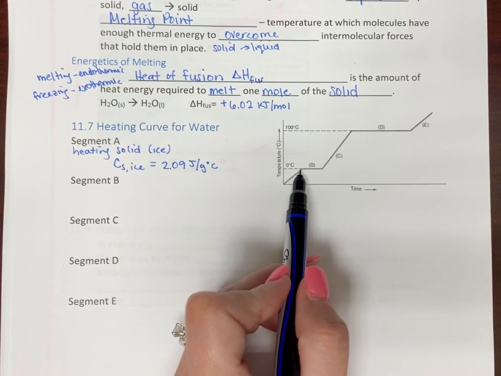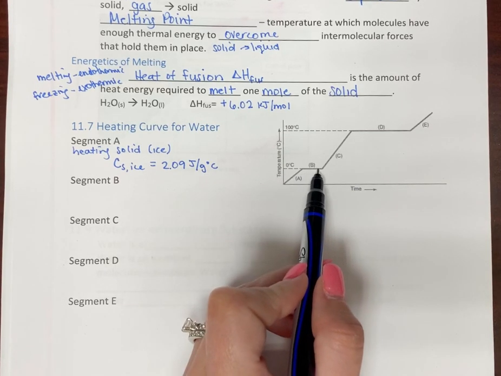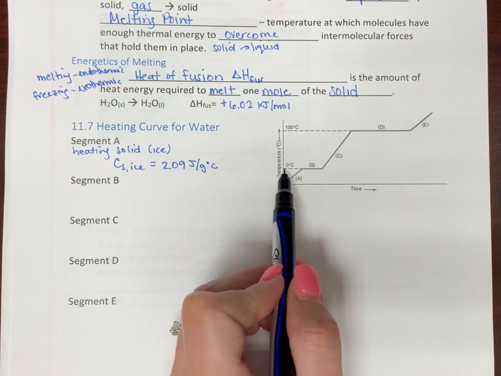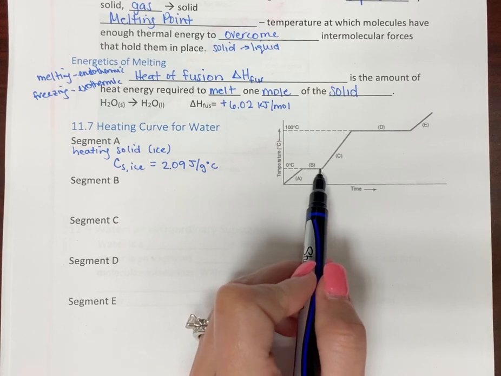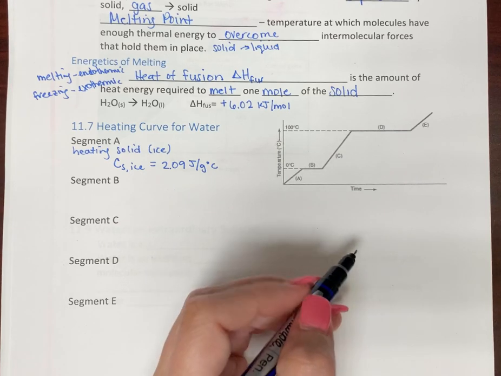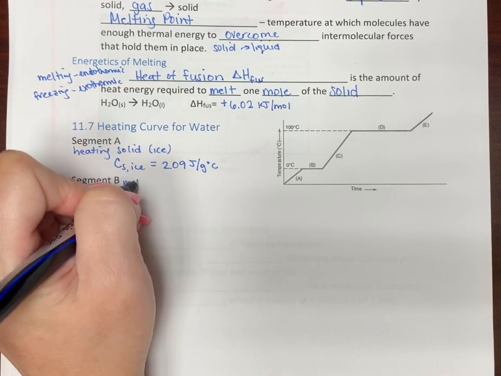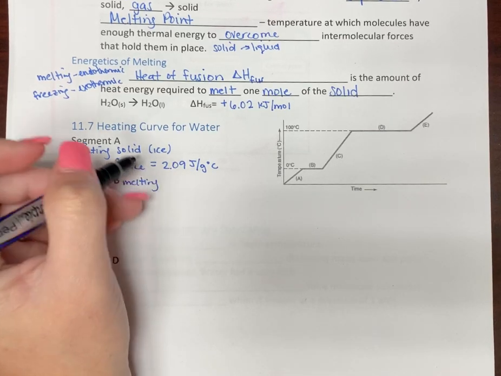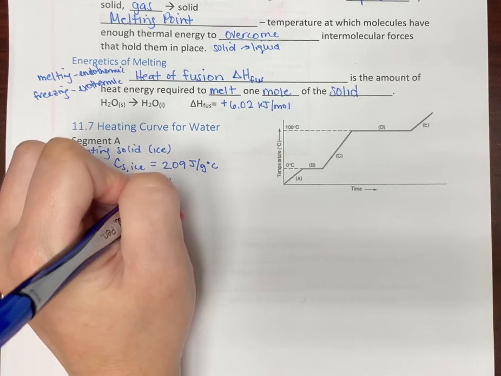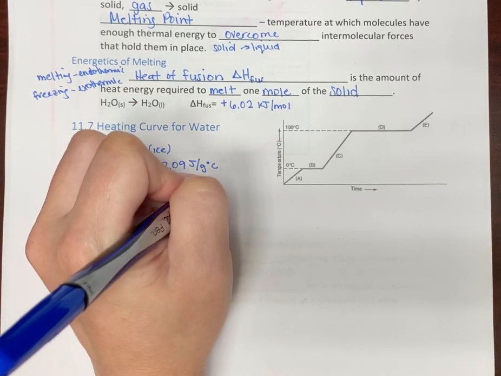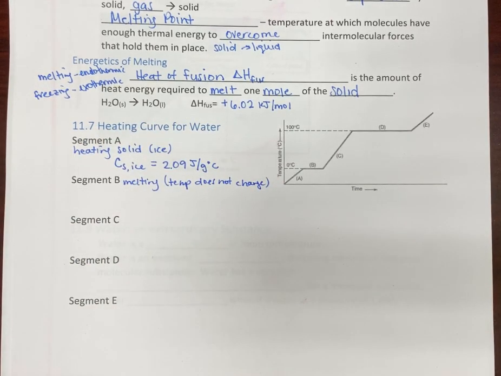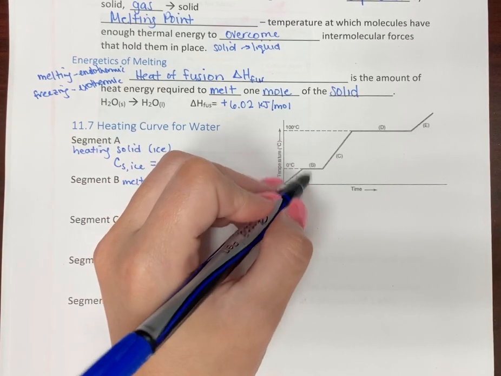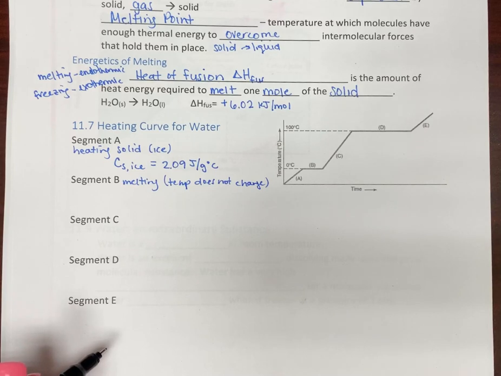Now, notice right here, we're applying heat over time, but it's not getting hotter. So this process where heat is being applied, but it's not getting hotter, this is actually melting. So the temperature in this case does not change. So in that case, you have both liquid and the solid. They're kind of coexisting through there.